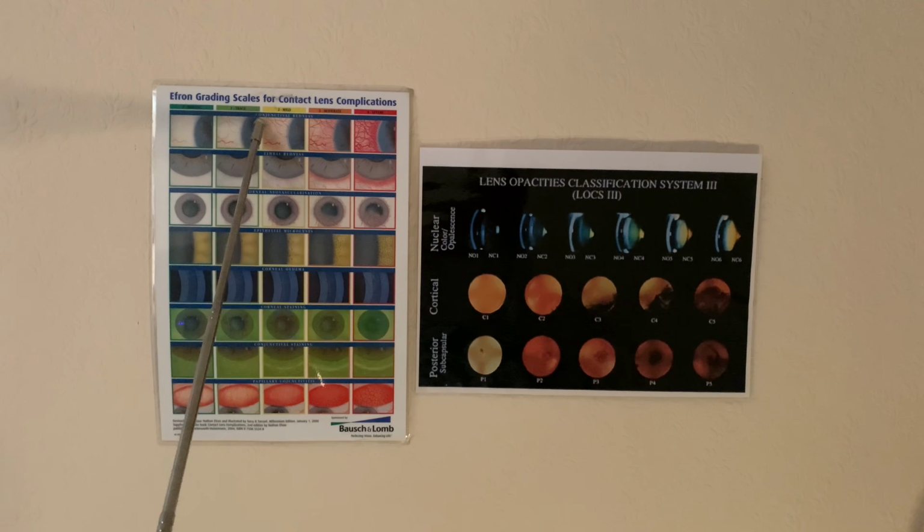And we're grading things such as conjunctival redness, limbal redness. The limbal vessels are these that are adjacent and just crossing onto the cornea there. Those are the limbal vessels.